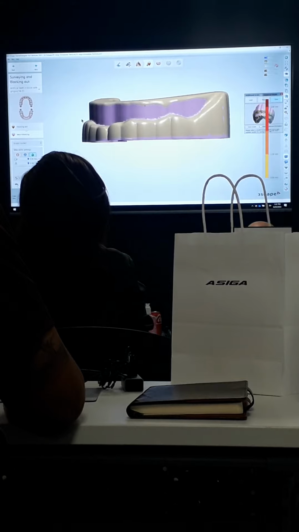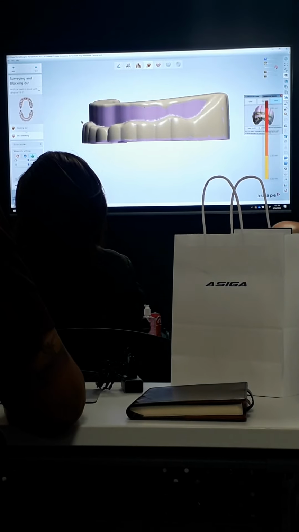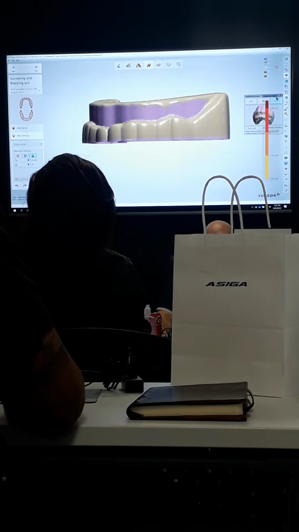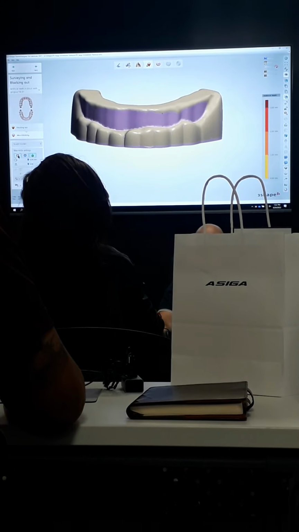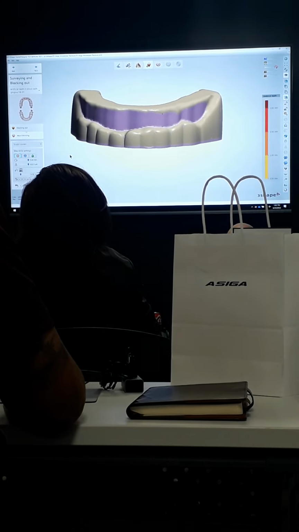Now, one thing you can do, let's say you were trying to create this as a wash impression denture. One of the things you could do here is, let's say you know that wash impression materials typically need 0.5 millimeter to 1 millimeter of spacer so that they have enough space in there to capture detail.